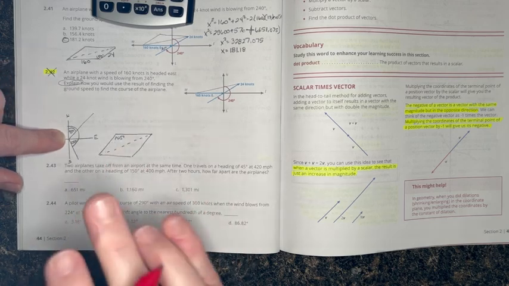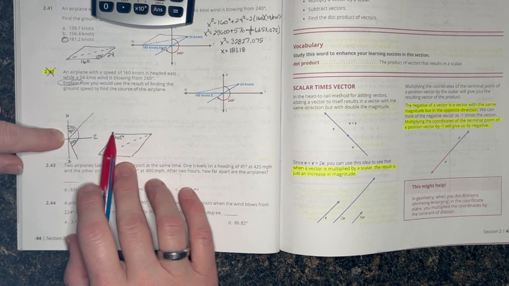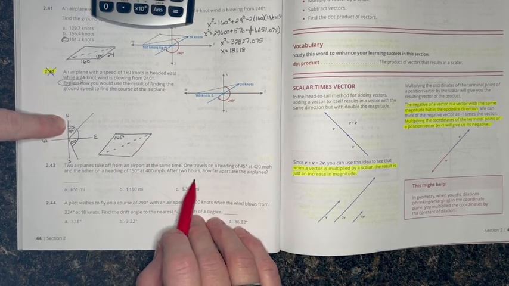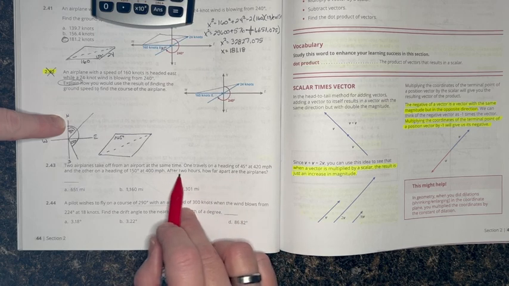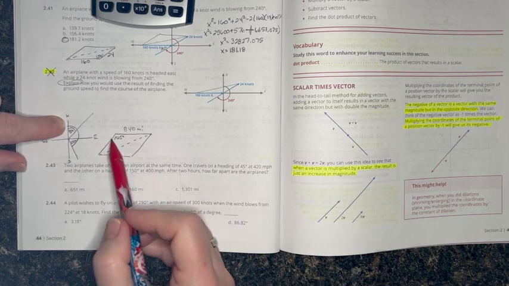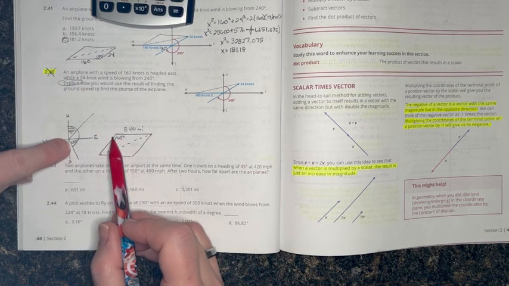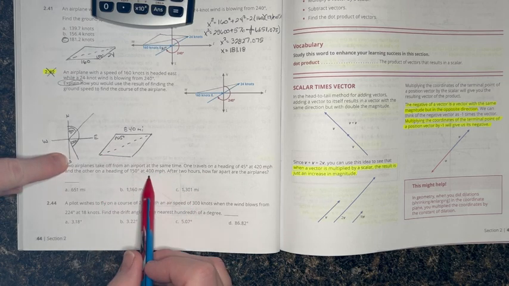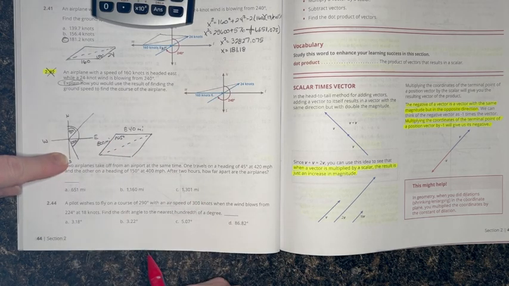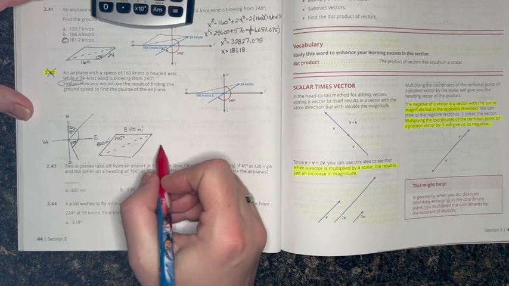Now, here's the part you need to think about. This plane up here is traveling at 420 miles per hour, but it did it for how long? For 2 hours. So it's gone 840 miles. This plane down here, this piece, because remember I just clunked it over, is traveling 400 miles per hour for 2 hours, so he went 800 miles. That's the numbers we need to make sure we're using in our law of cosines.